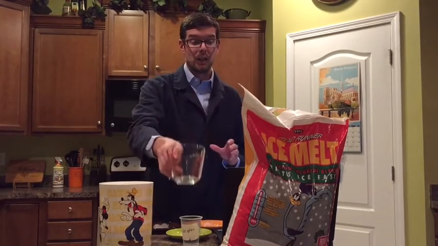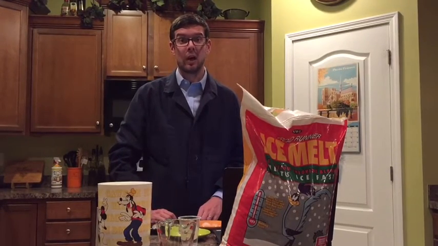So let's go ahead and first of all, before we begin our experiment, we need to decide what is our independent variable. Well, remember, your independent variable is the thing that you're going to be changing. So what do you think we're changing here? Well, we're actually changing the material that is going to melt the ice.